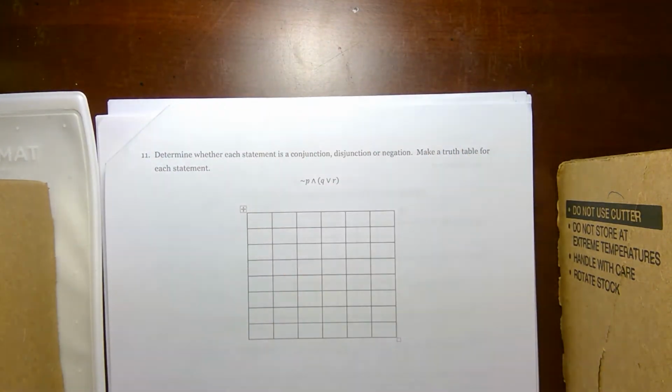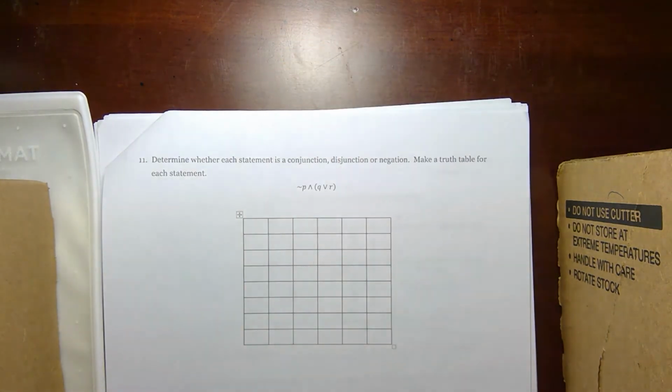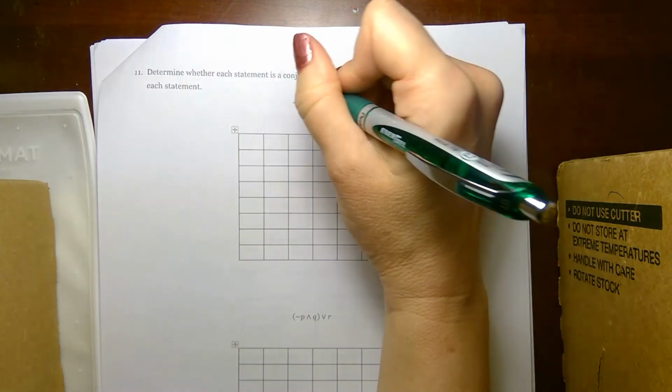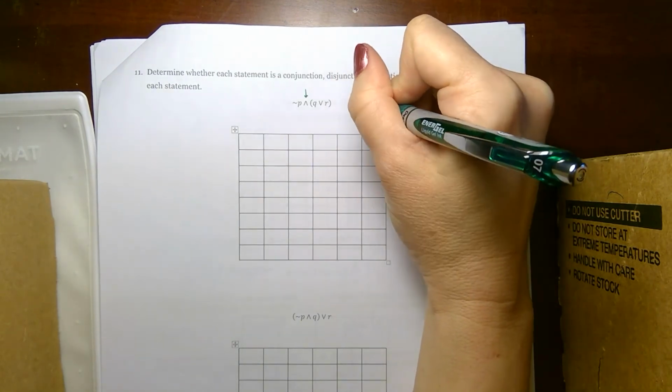All right, we have a few more truth tables to practice on. Number 11 says to determine whether each statement is a conjunction, disjunction, or negation, and then we're going to make the truth table. Notice that both of these truth tables have 8 cases because they both have 3 statements. What type of compound is this? Well, my and is on the outside.